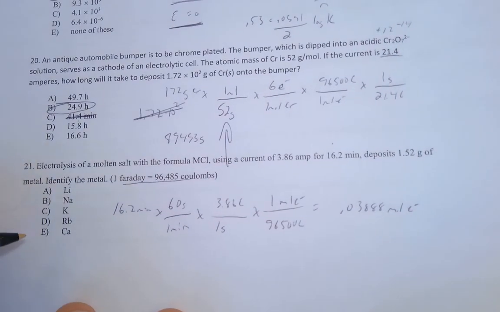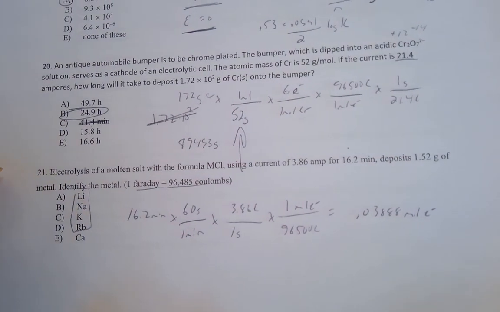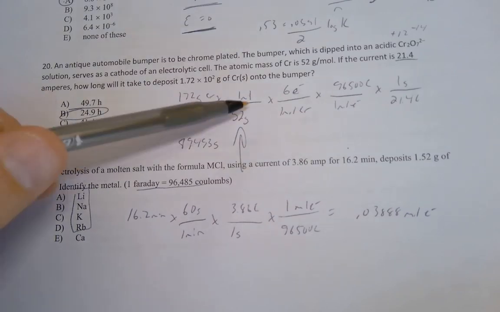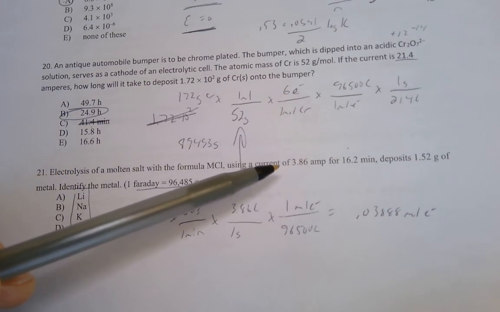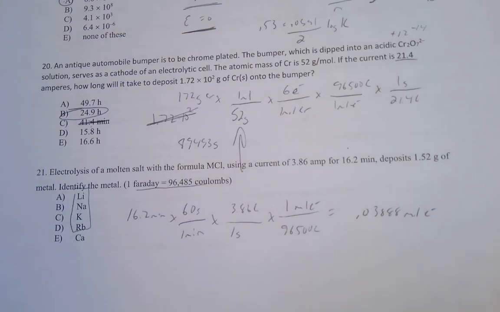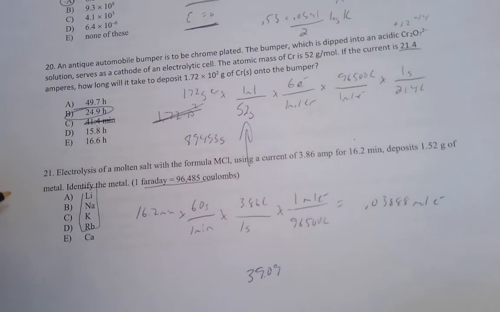So almost all of these are only 1 electron. So if it's 1 electron per mole, then all I have to do is take that mass, 1.52, divided by that, and that gives us a molar mass of 39.09. So that's potassium, right? Potassium's molar mass is 39.09. Calcium's close to that too, but calcium's double electrons. Yeah, 39.09. So that's potassium.